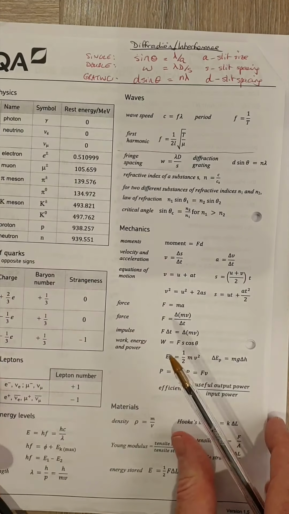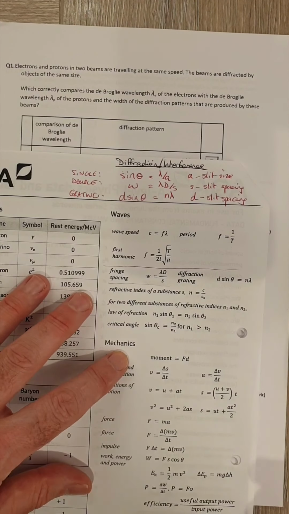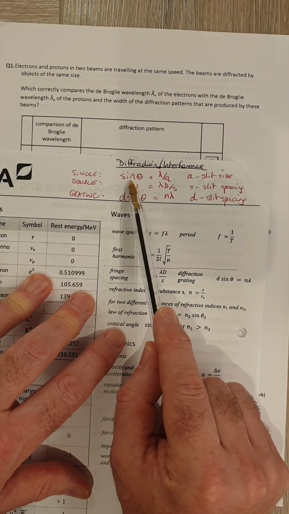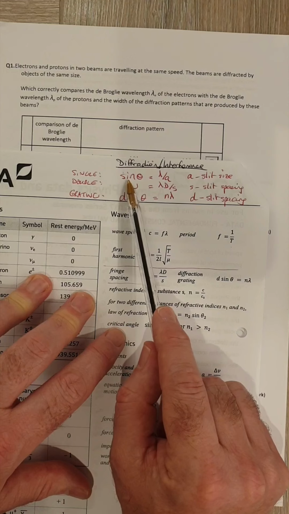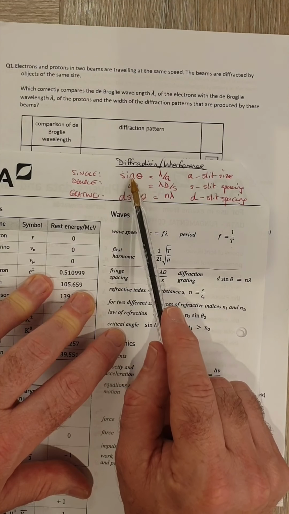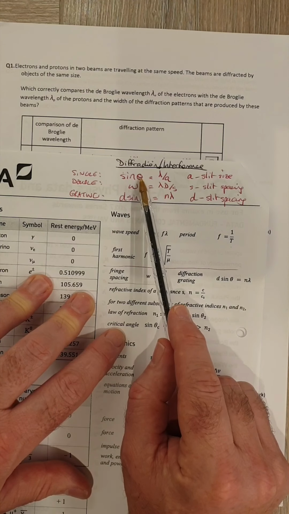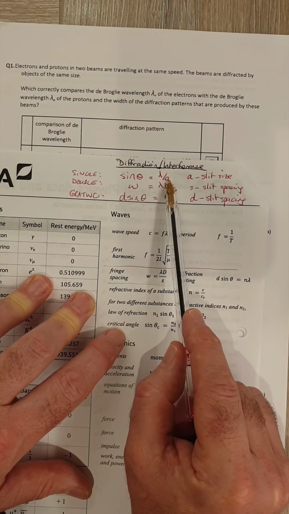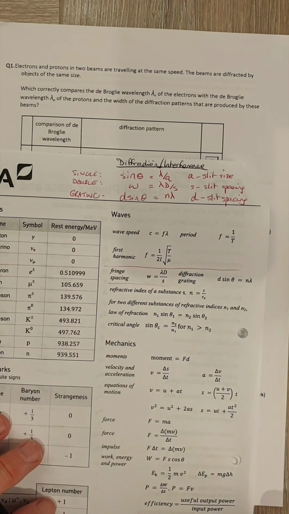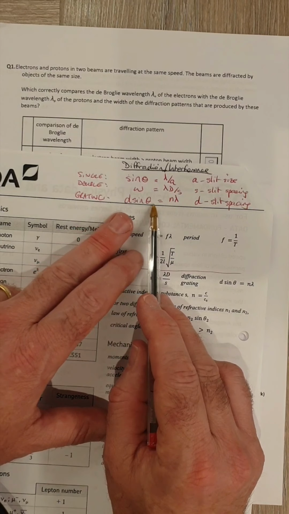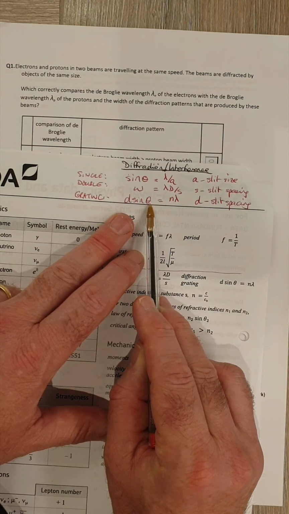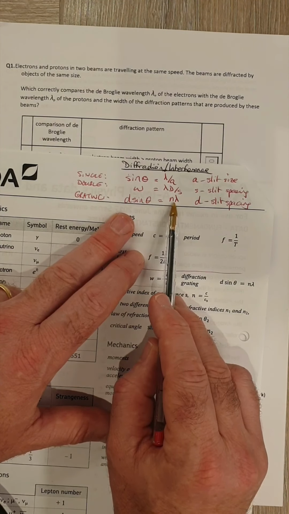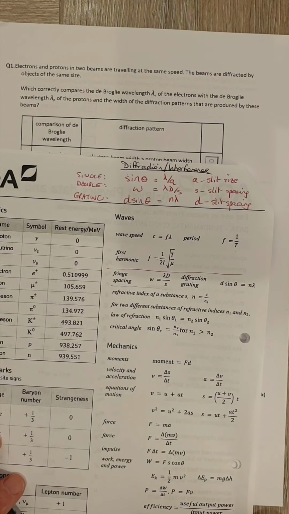Okay. Now, one equation that's not given on your constant sheet is the equation for single slit diffraction. You're not required to know this quantitatively, you're only required to know about it qualitatively. But I think it's useful to know the equation, which is the sine of the angle between the center of the slit and the first minimum is equal to the wavelength over the slit size. Okay, whereas in the case of diffraction grating, this is the angle from the center of the diffraction grating to the nth order, the nth bright fringe.